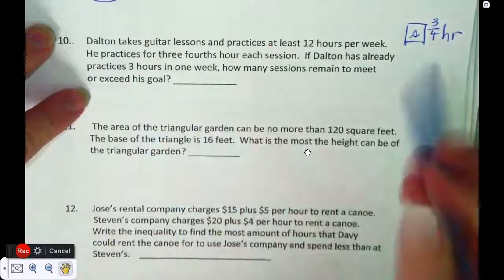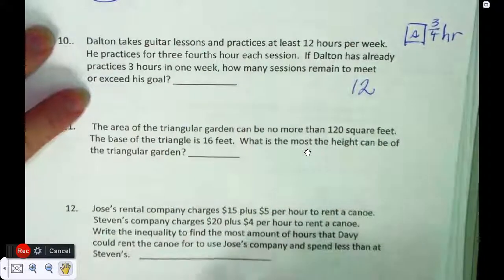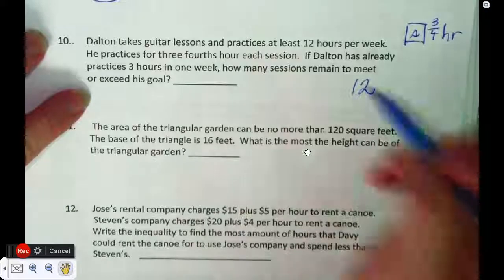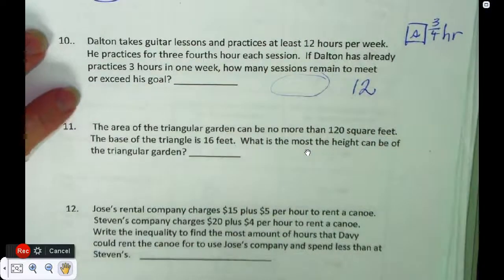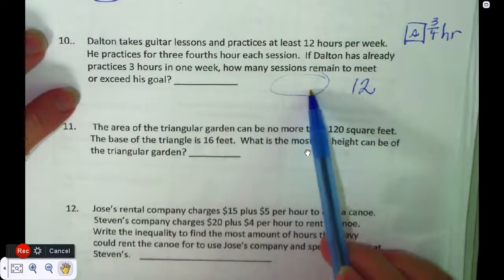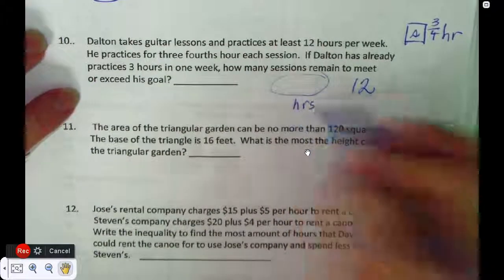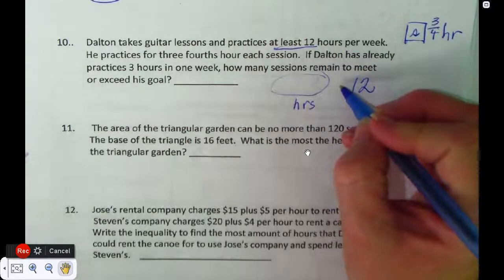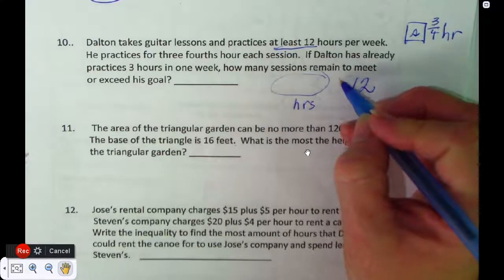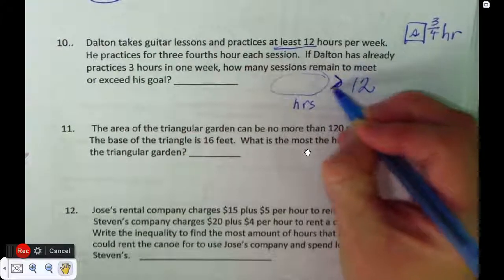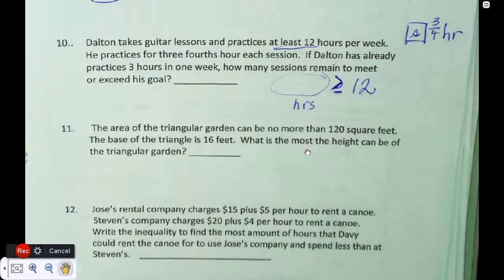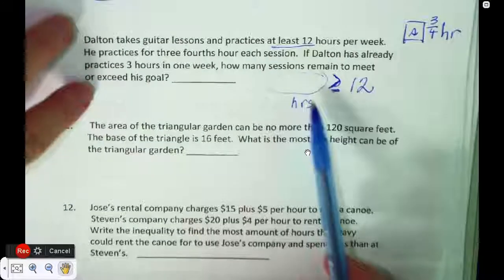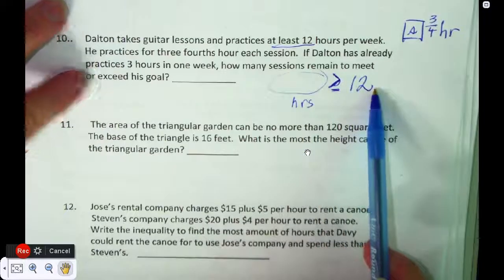So he wants to practice at least 12 hours. So all of this over there that we figure his hours has got to be what? At least 12. So what symbol am I going to put in here? Greater than or equal to. Good. Because he wants to have at least 12 hours or maybe more. That makes sense? So he wants his hours to be more than or equal to 12.